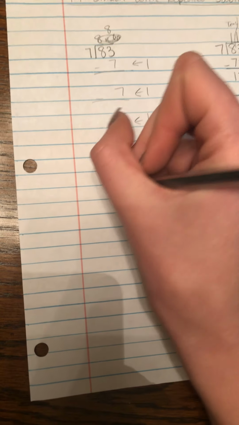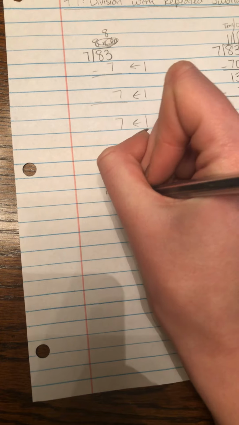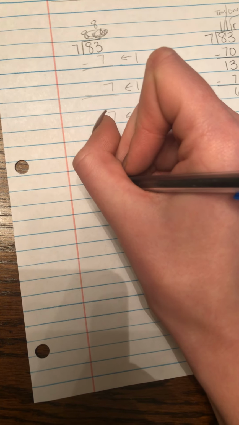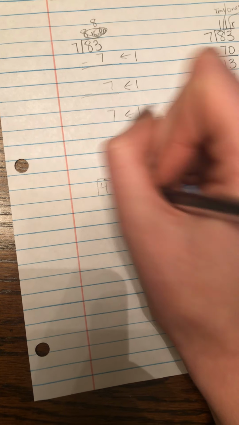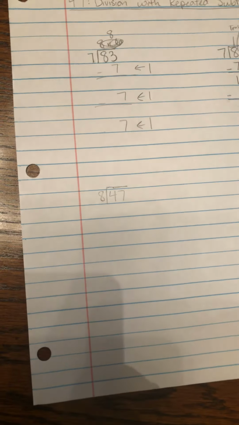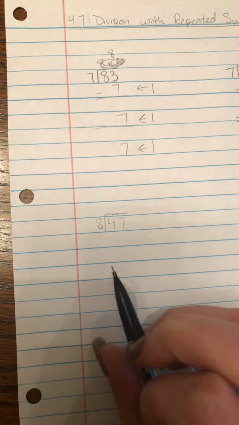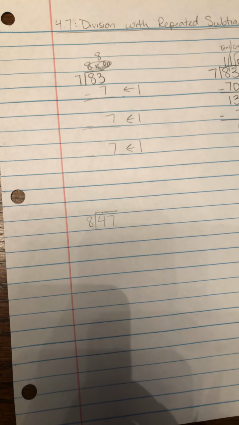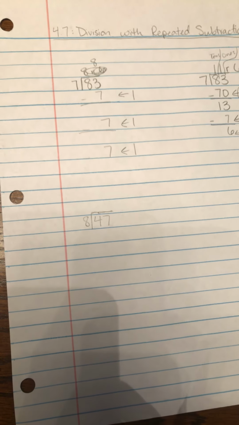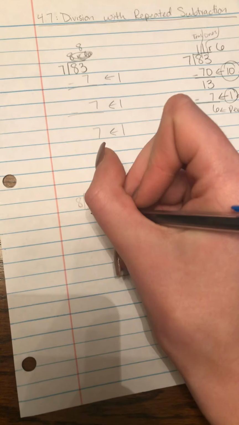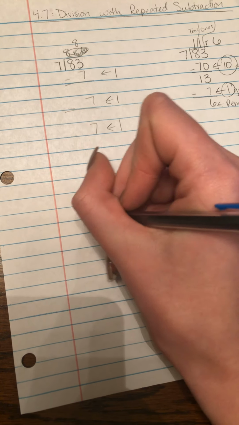Another example would be, let's do 47 divided by 8. Here I can't do 8 times 10, that would give me 80. I can't do 47 minus 80, but I could do my 5's facts. I know that 8 times 5 is 40, and that would work. So I'm going to say, okay, I can take away 40.